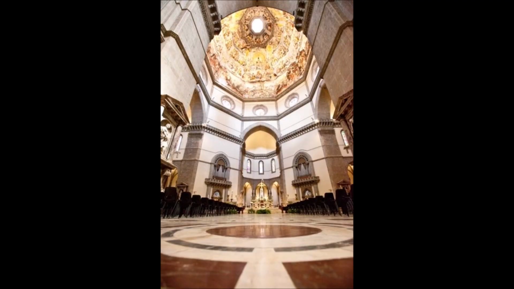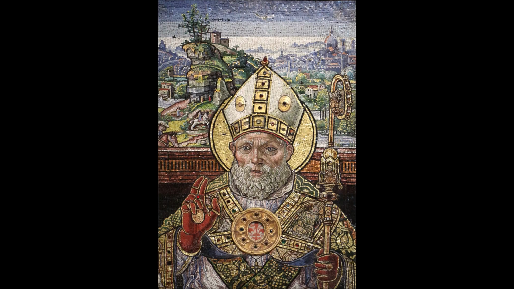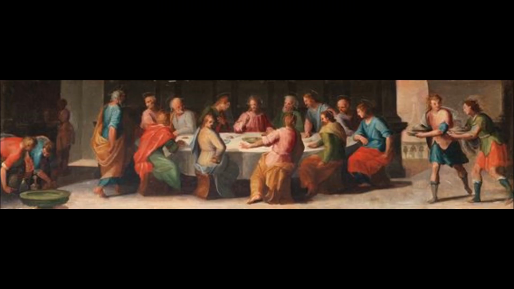The altar is dedicated to San Zanobius, who was the first bishop of Florence. It was designed by Lorenzo Ghiberti. In the centre, the artwork depicts one of his miracles, where he revived a dead child, and the altar contains an urn of his relics. And then above the altar is an artwork of the Last Supper, and this was painted by Giovanni Balducci.